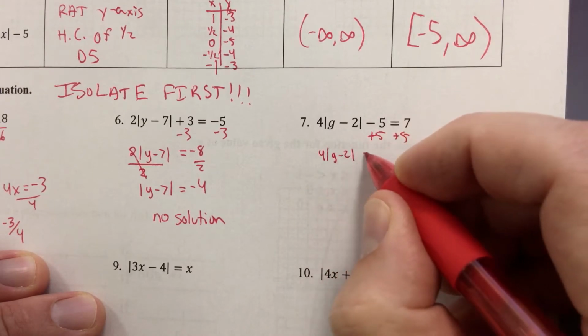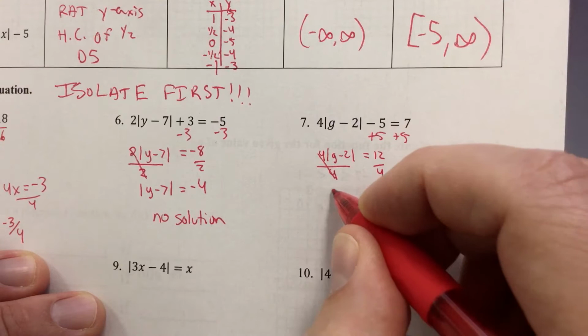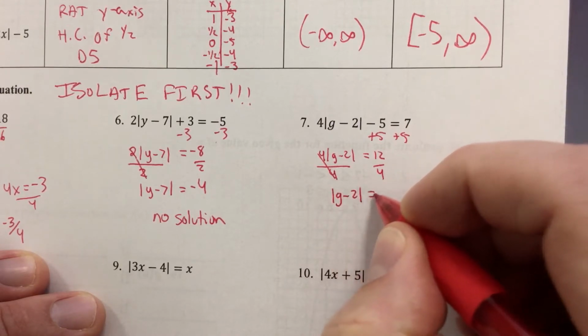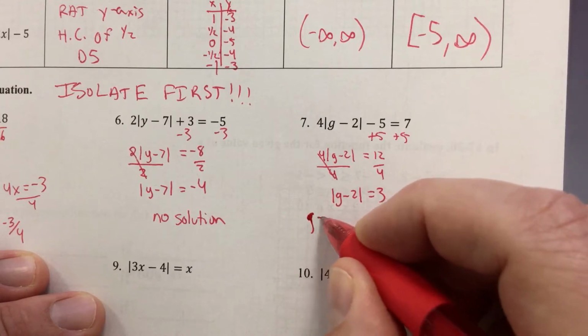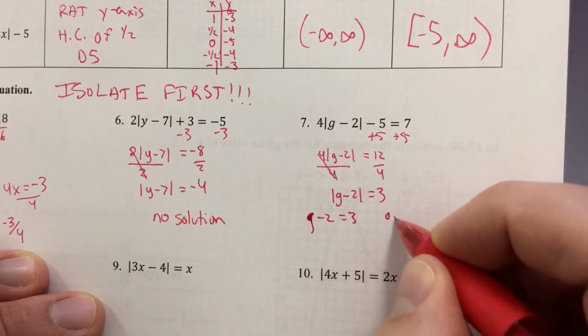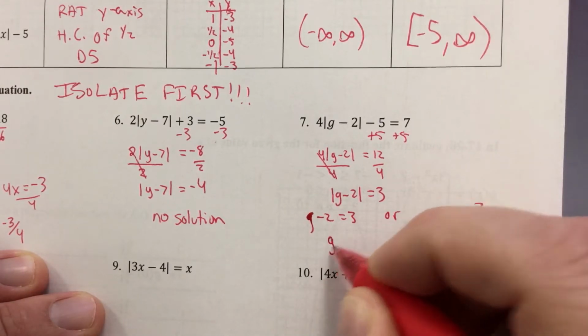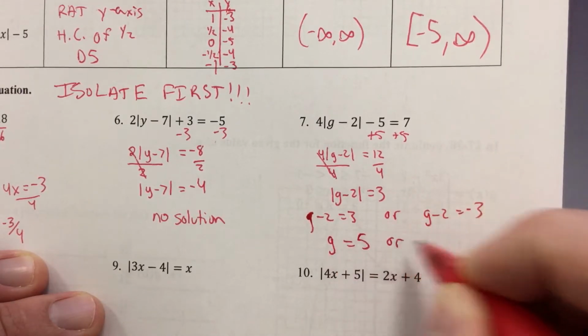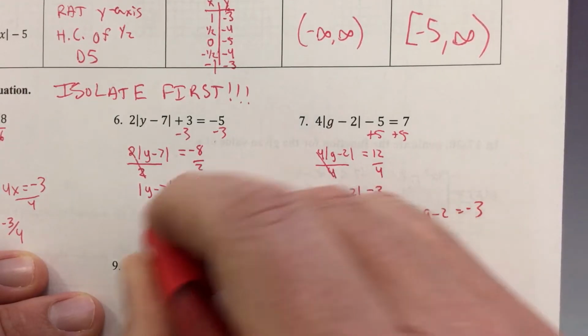4 times the absolute value of g minus 2 equals 12. Divide by 4. Absolute value of g minus 2 is equal to 3. So it's not equal to a negative, so we can solve g minus 2 equal to 3 or g minus 2 equal to negative 3. Add 2 in both cases, so that's 5, or add 2 over here, negative 1. Okay.